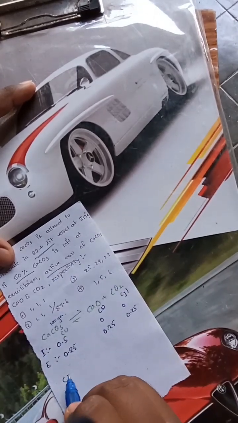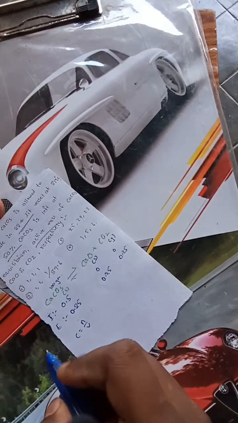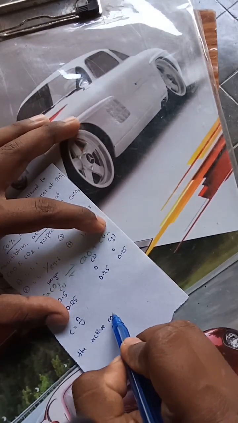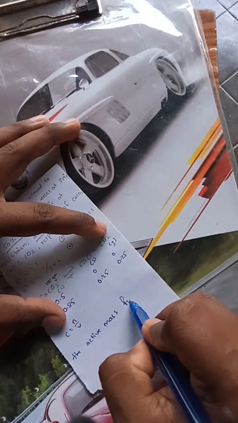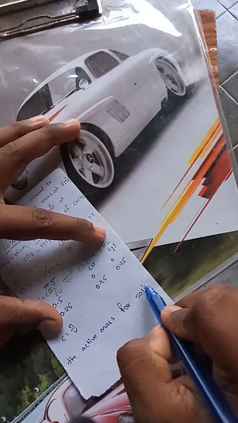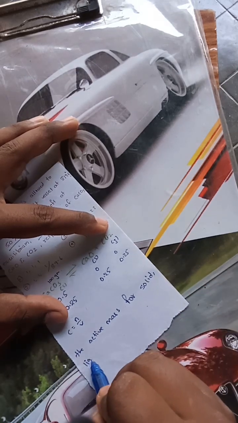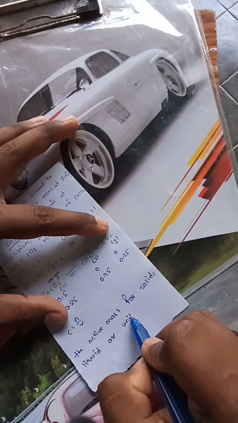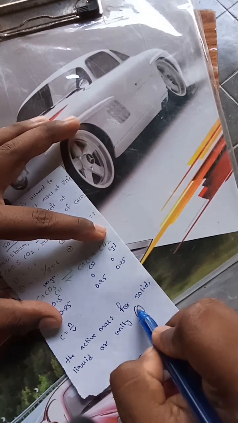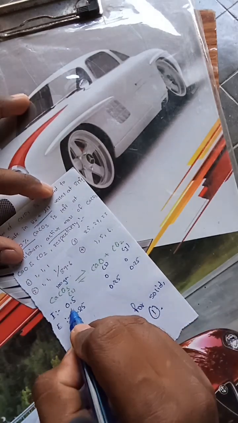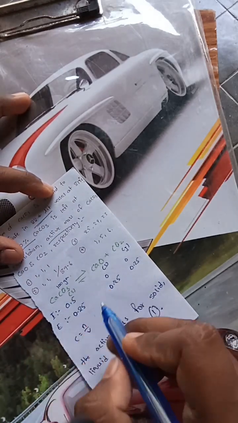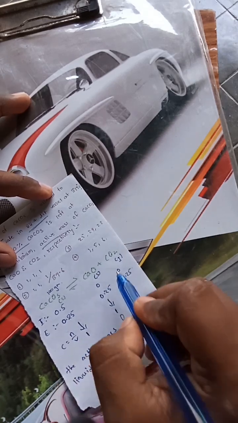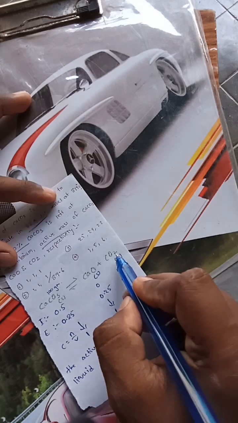Active mass equals the concentration term, n by V. But one thing: the active mass for solids and liquids is unity, so we have to take it as 1. Here it is a solid form, so the active mass of this is 1, and the same here, it is 1. But the CO2 is in gas form, so we can find its active mass.